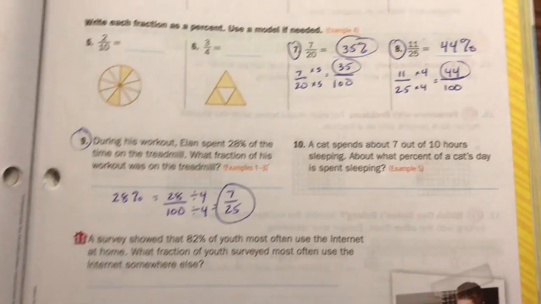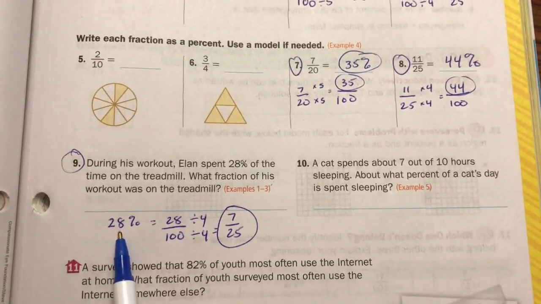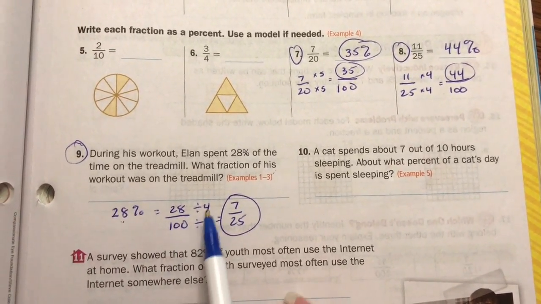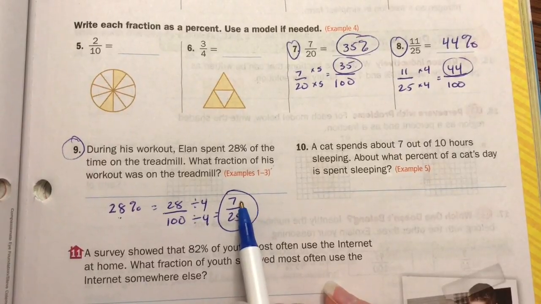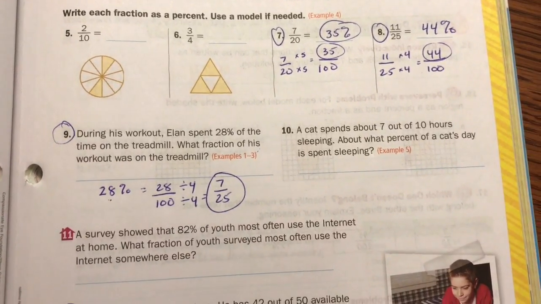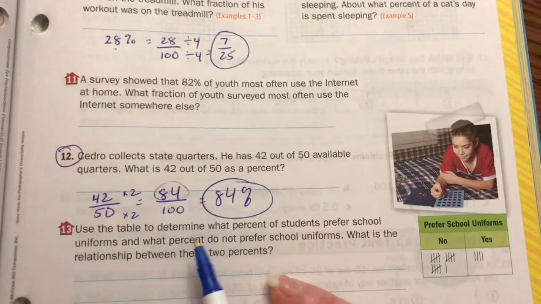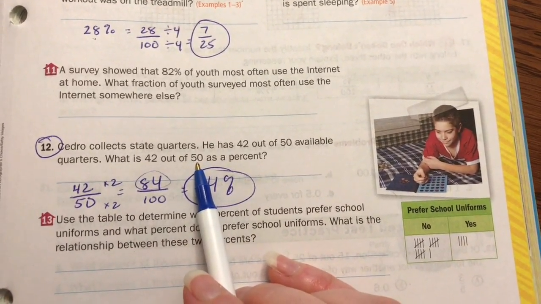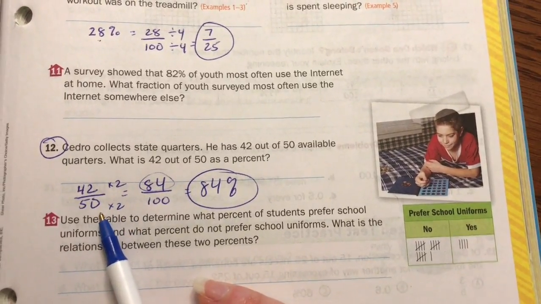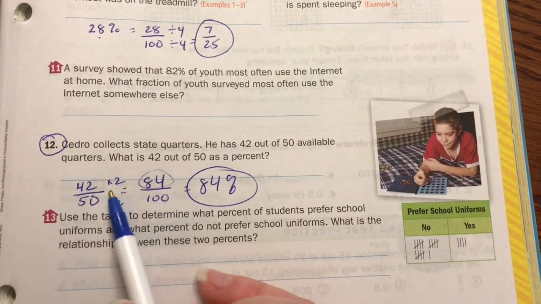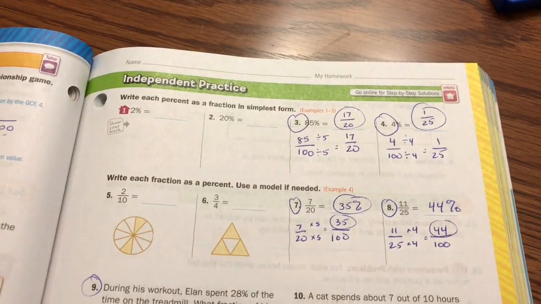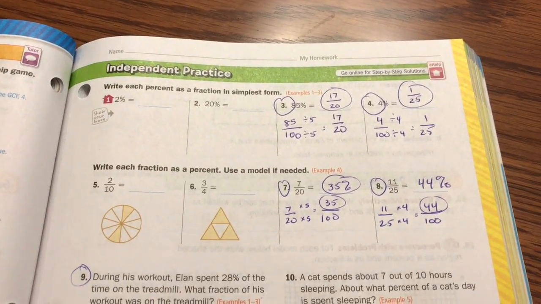All right, number 9. So in number 9, we have 28%. What's the fraction in simplest form? 28 over 100, divide it by 4, the greatest common factor, 7/25ths is your answer. And number 12, you have Cedric can get this ratio 42 out of 50. So what percent is that? 42 out of 50. If you multiply by 2, you can get 100 in the denominator, 84%. Cool. Your last step here is going to be the reflection and learning objective check-in in your math journal.